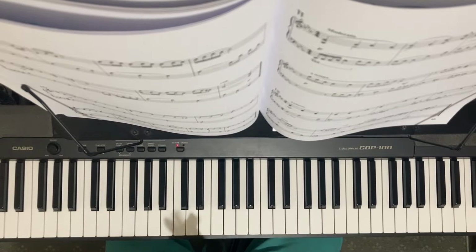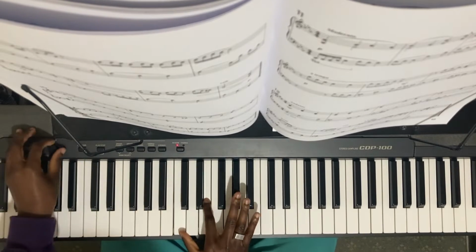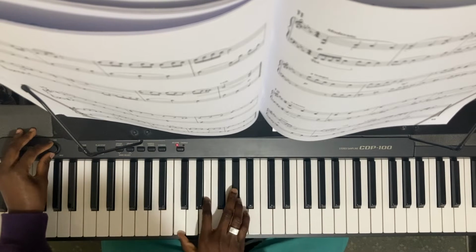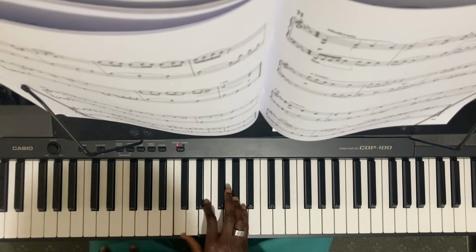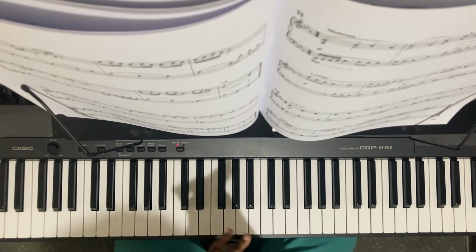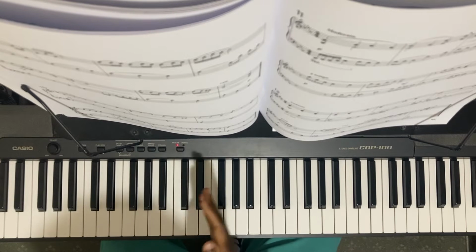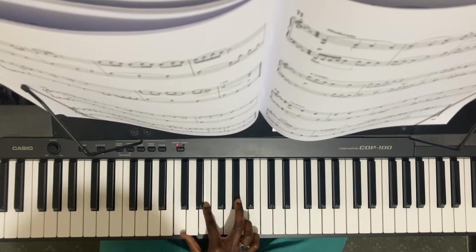So as you know, an augmented triad, as I said in my initial video of augmented triads, you can think of it simply as either starting from a triad and raising the fifth, right?